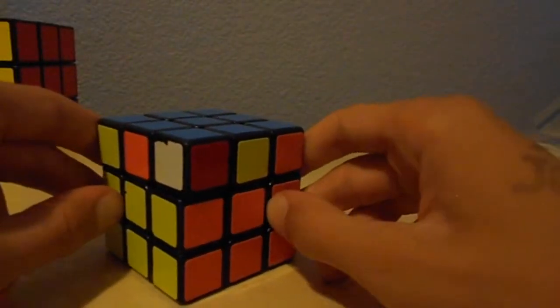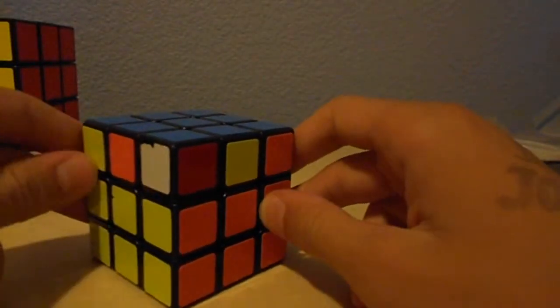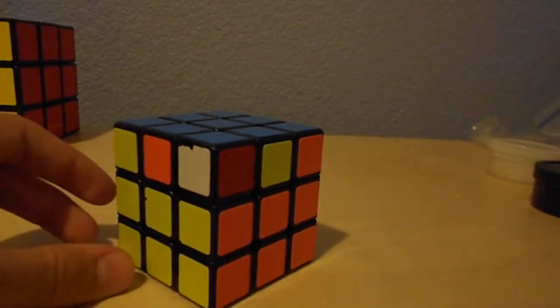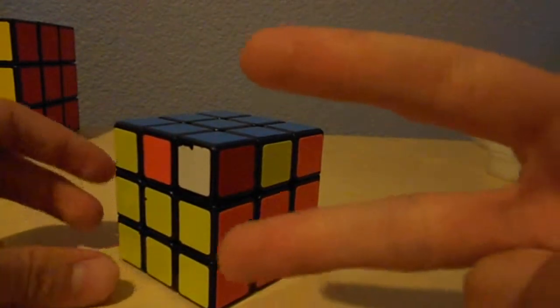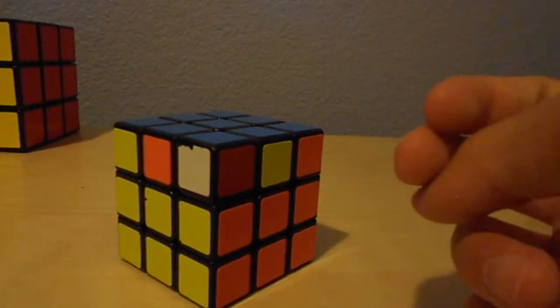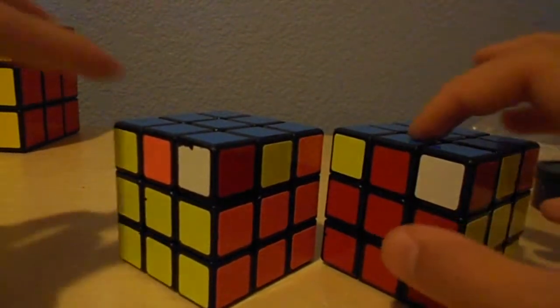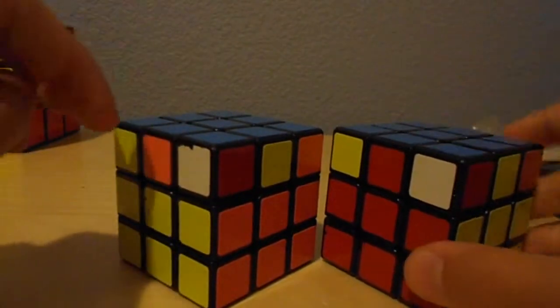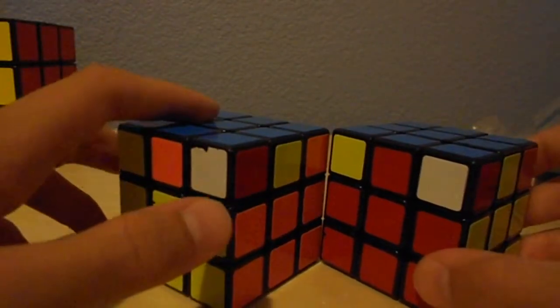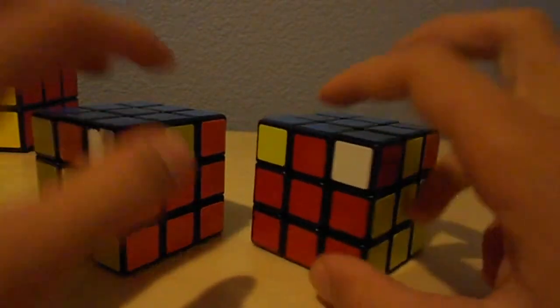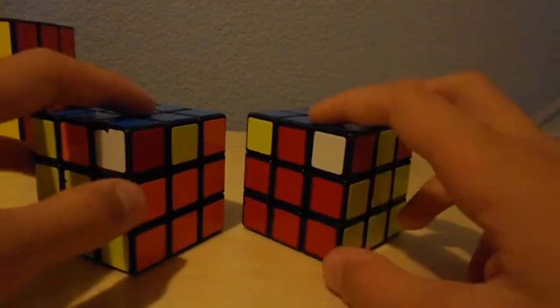Okay, so now this angle on the back of the Y perm, this is probably the hardest angle to recognize. Now, there are two cases that look similar to this. The first one we're going to go over is the E perm. Now, the difference is these two, which may seem simple, but it's actually very difficult. Now, these two here are solved, but these two are not. They have to be switched.